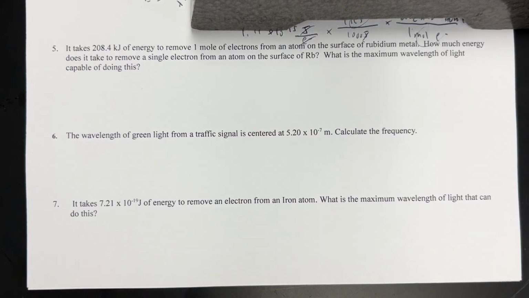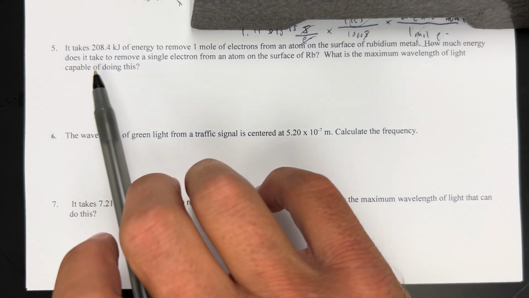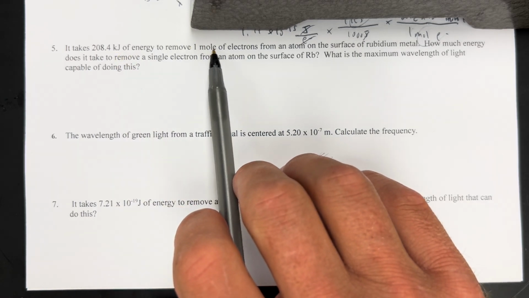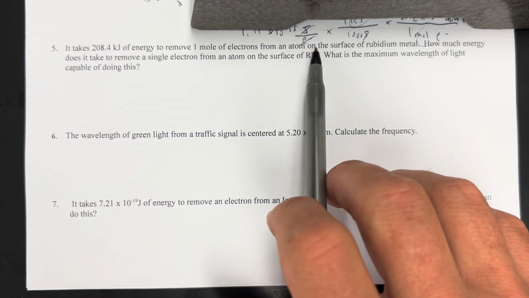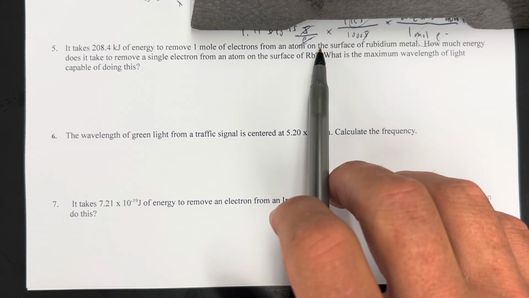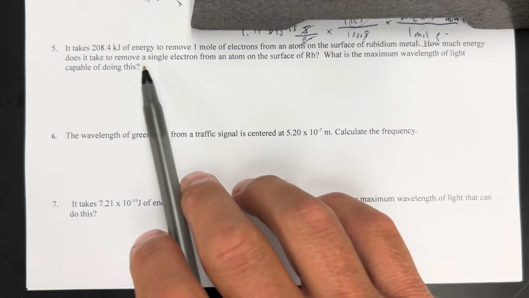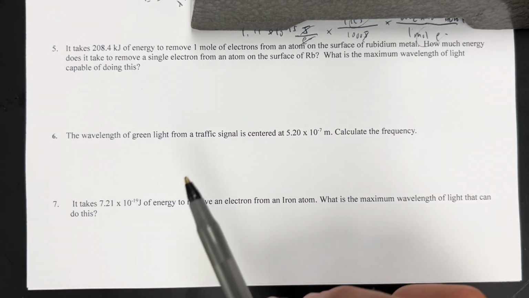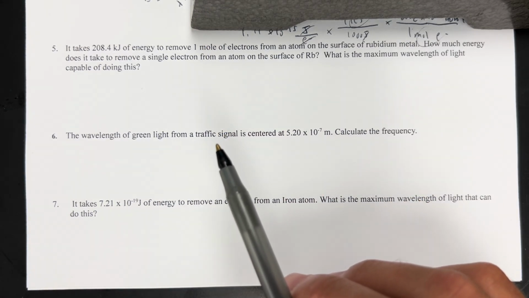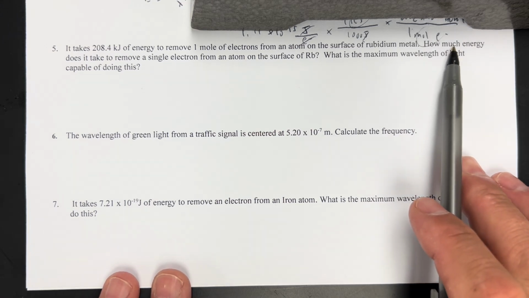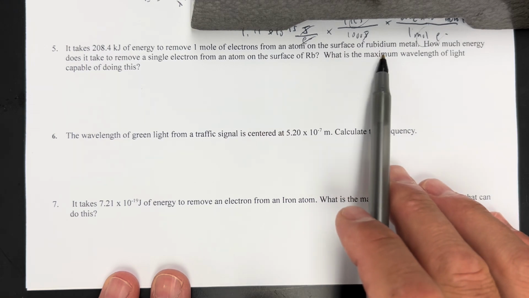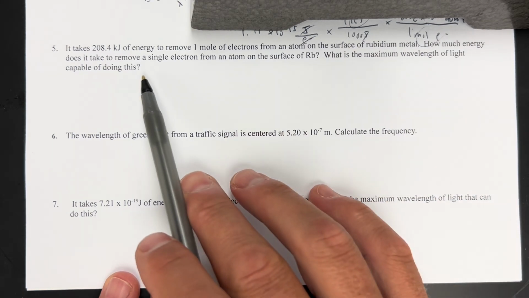All right, here's questions 5, 6, and 7. Question 5 is saying it takes 208.4 kilojoules of energy to remove a mole of electrons from an atom on the surface of rubidium metal. So if you supply that much energy, you can remove 1 mole of electrons off rubidium, which would make it have a +1 charge. How much energy does it take to remove a single electron from an atom on the surface of rubidium, and what is the maximum wavelength of light that can do this?